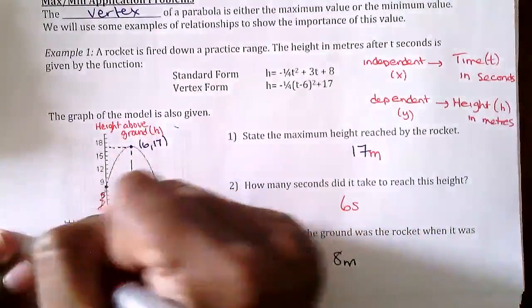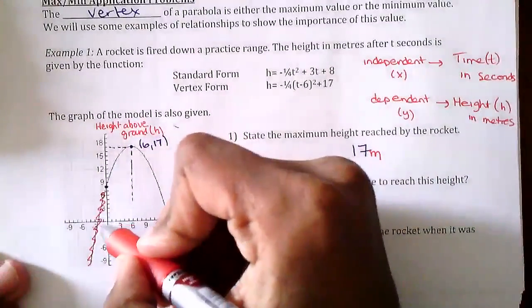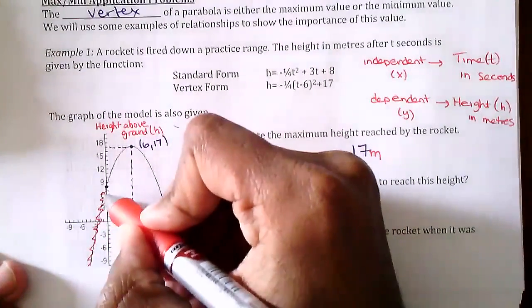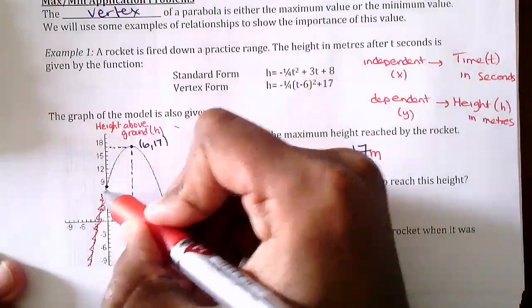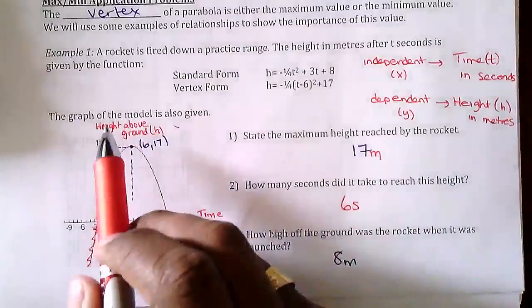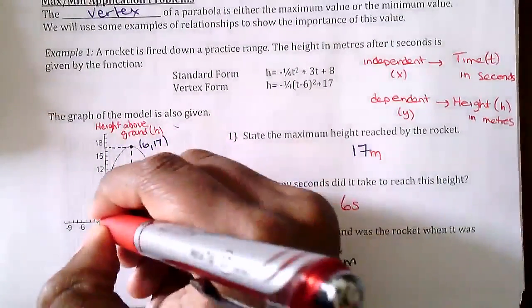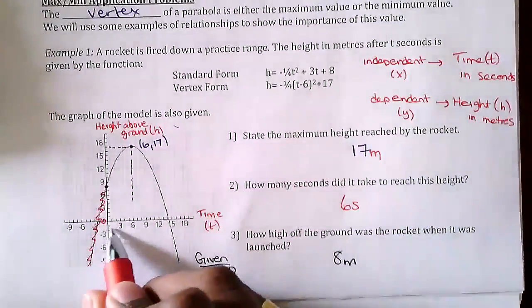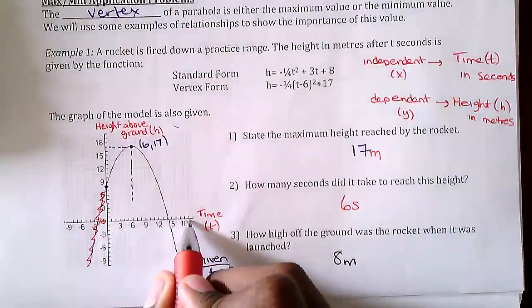So all of this is meaningless, because if I say at time equal to -1, the height is around 7, that has no context for us. Similarly, when we're at 0 meters above the ground, that means we've hit the ground.